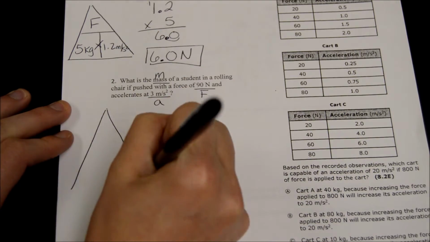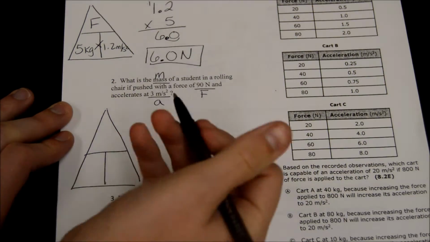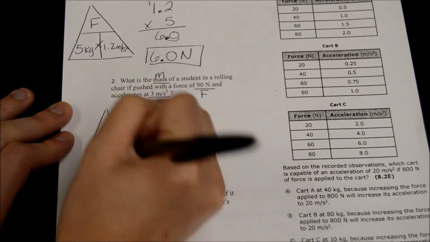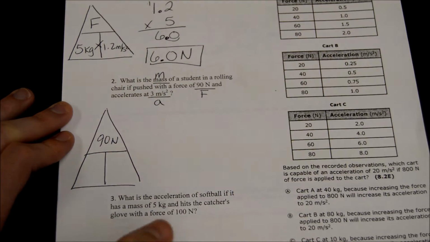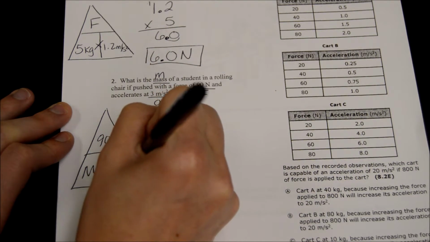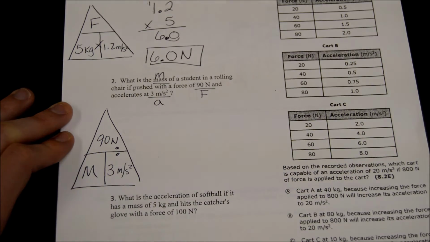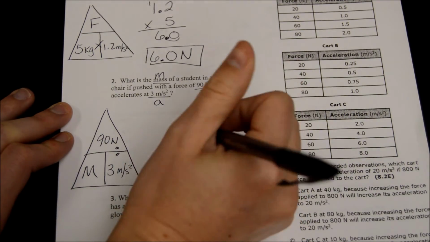So we take those numbers, we plug them into our triangle. Our force on top is 90 newtons. Mass is what we're looking for, and our acceleration is 3 meters per second squared. Top and bottom, we divide. So 90 divided by 3.